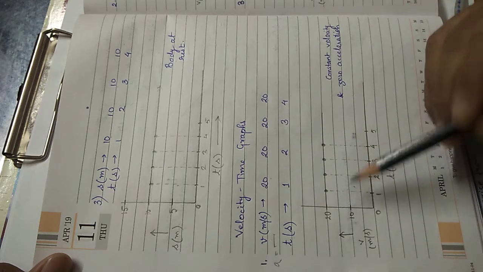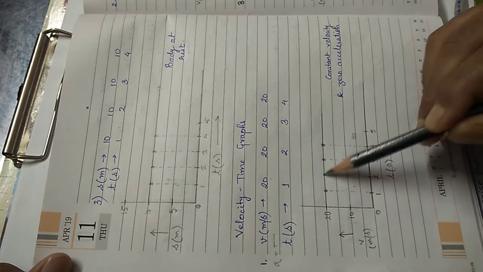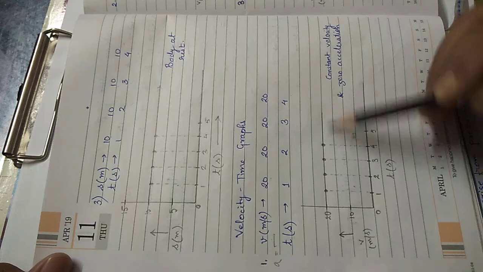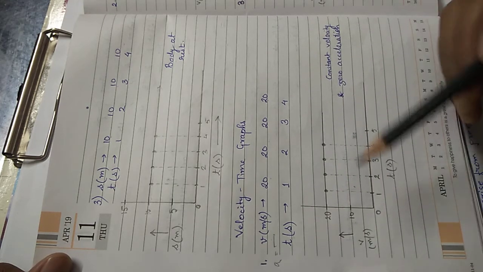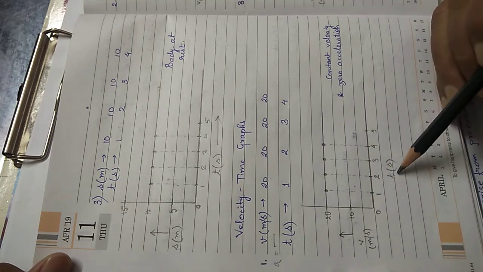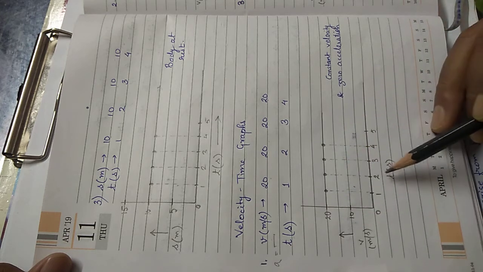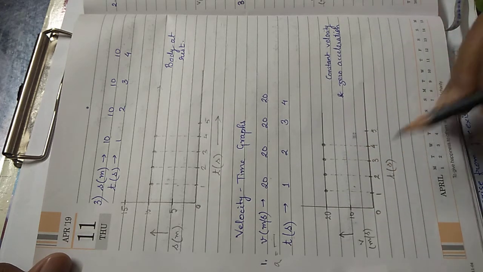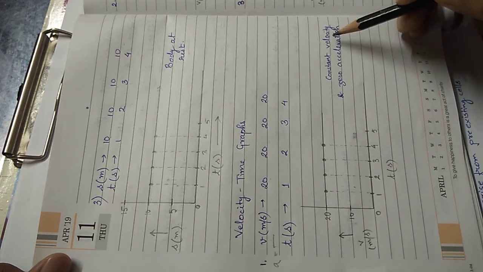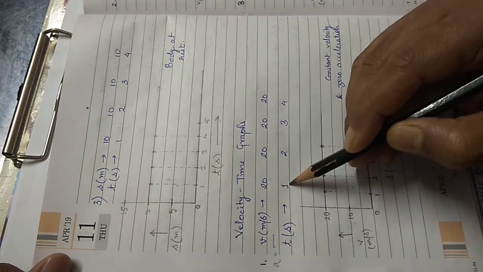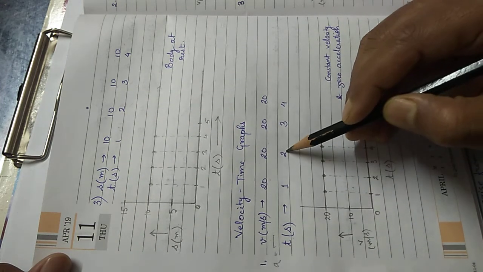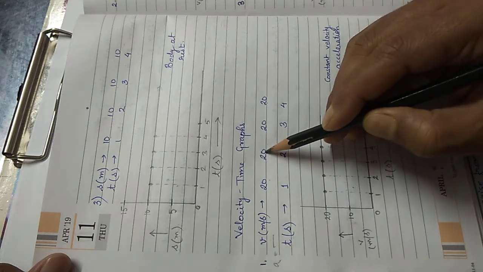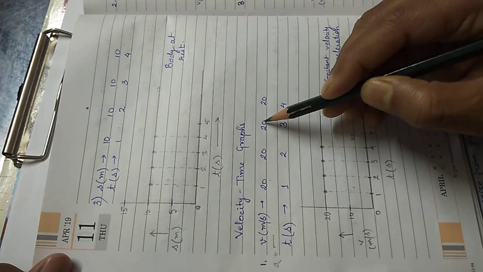After plotting the points given here and joining, we find that the graph line is a straight line parallel to the time axis. Such a velocity time graph line which is parallel to the time axis indicates constant velocity. Why constant velocity? Because in the first second the velocity of the body is 20 meter per second, second second also 20 meter per second, third second also 20 meter per second.